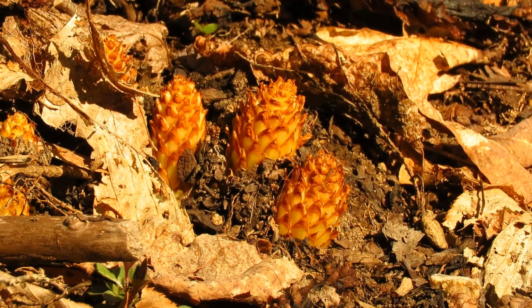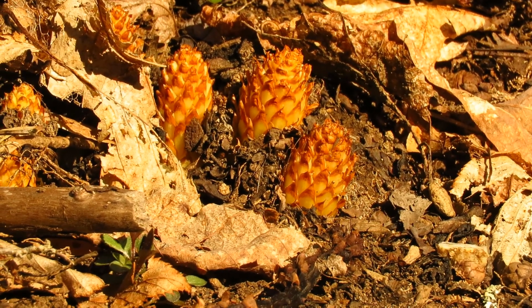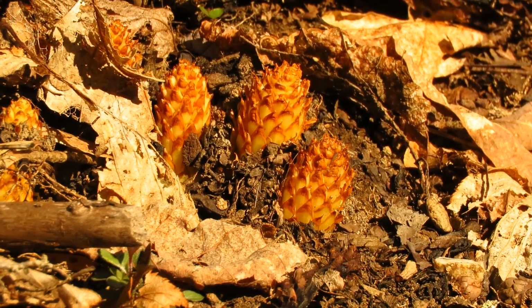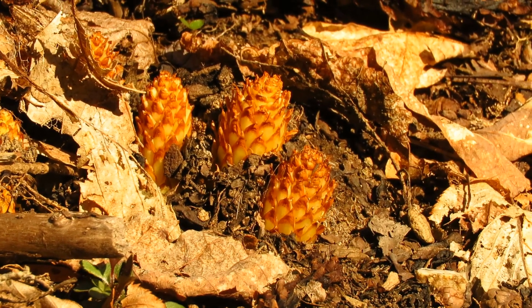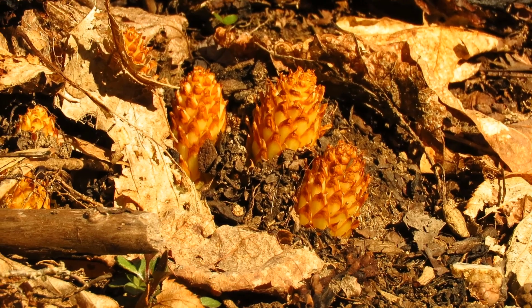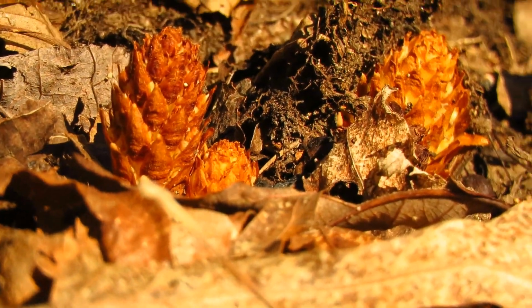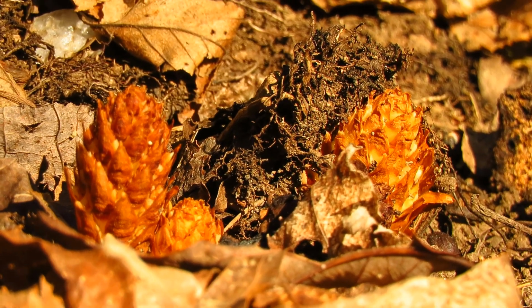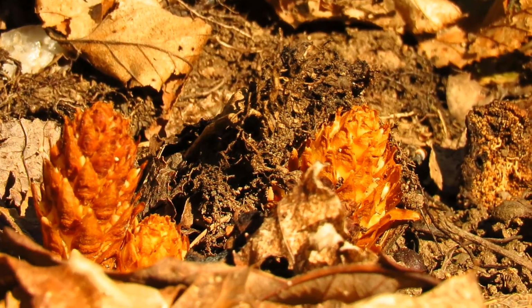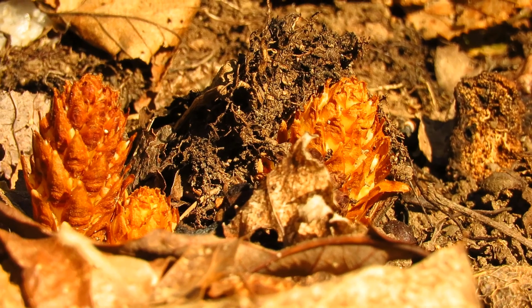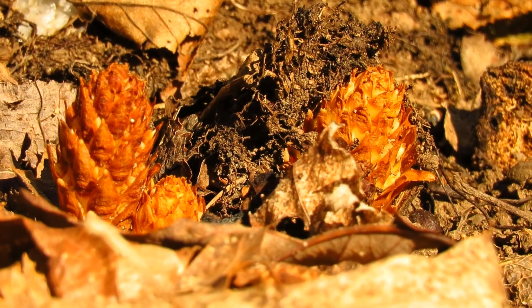What you see coming up there is the inflorescence, basically the flowers. The rest of the plant is completely underground and connected to the roots of the trees. So these don't have any chlorophyll, they don't do any photosynthesis. They get all their nutrients from the trees that they're connected to.